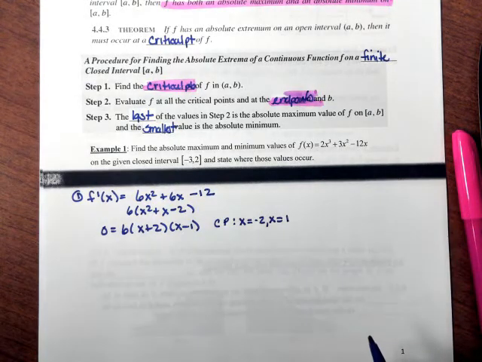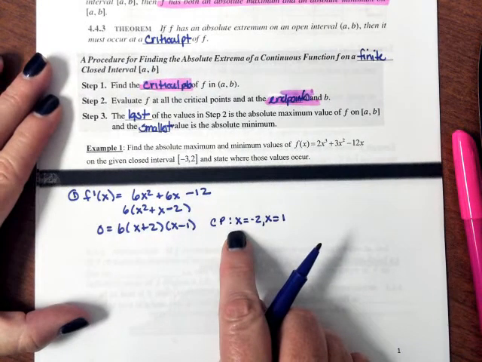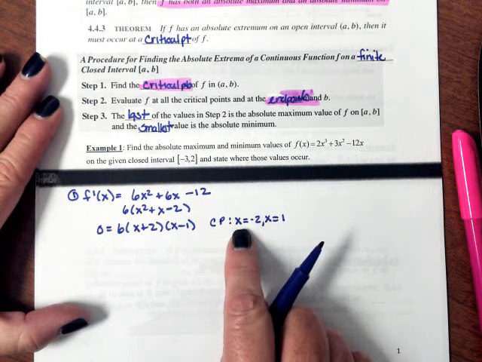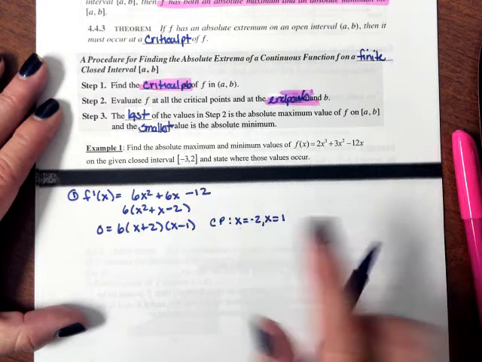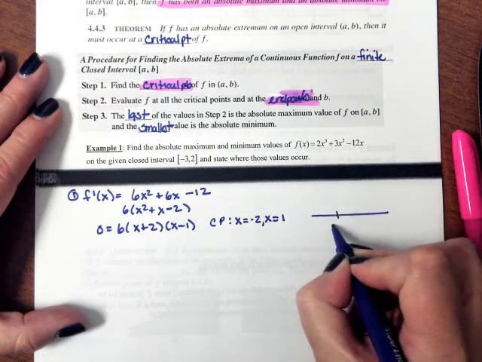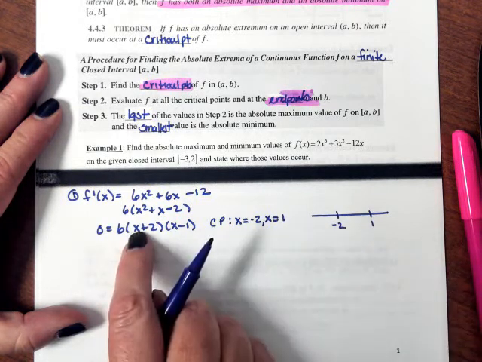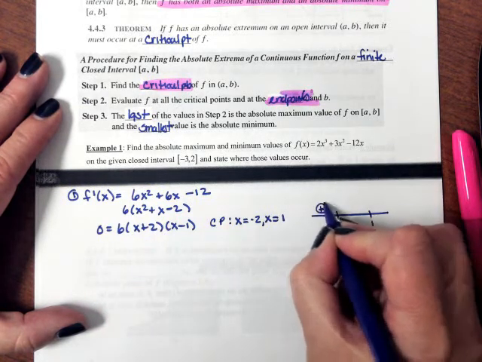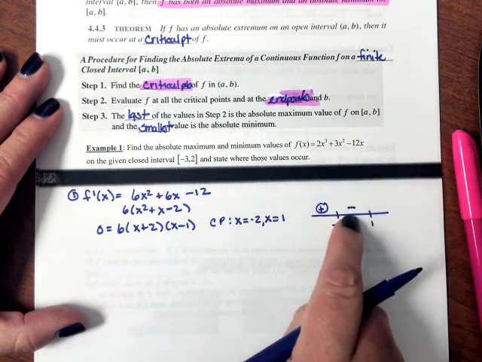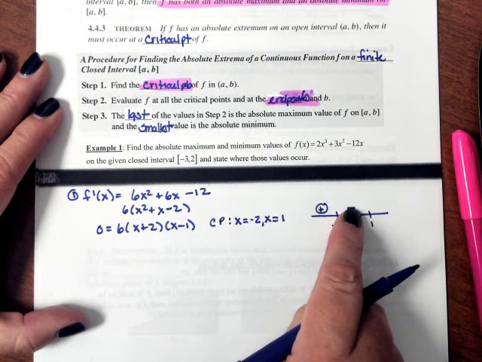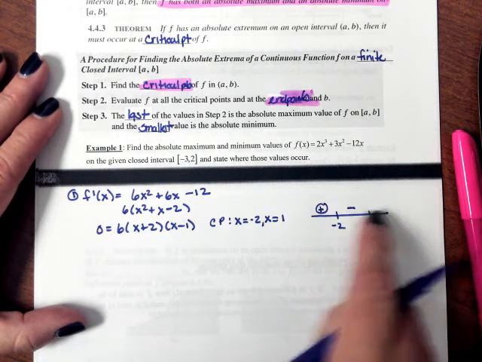Now, we have to make sure that these are actually relative mins and relative maxes. Sometimes they try and trip you up. If these points are not relative mins and relative maxes, then they can't be an absolute minimum or an absolute maximum. So again, doing my number line test, if I plug in -3, that's a negative times a negative, which is a positive. Plug in 0, positive, negative. So you can see that I do have that sign change on the graph of my derivative, so I do know that this is going to possibly be an absolute maximum. If I plug in 2, positive, positive.